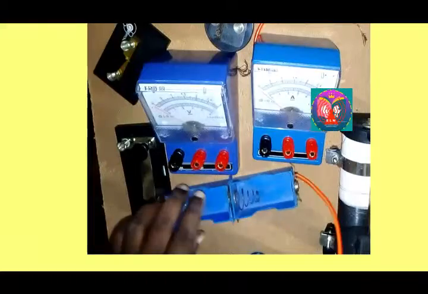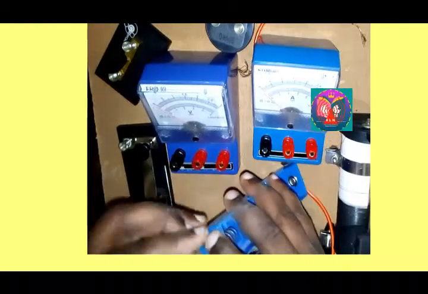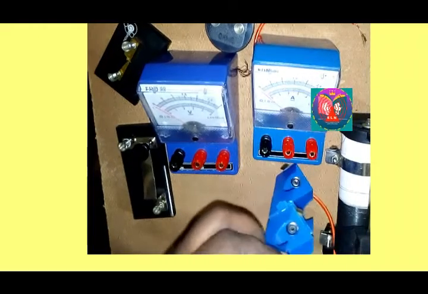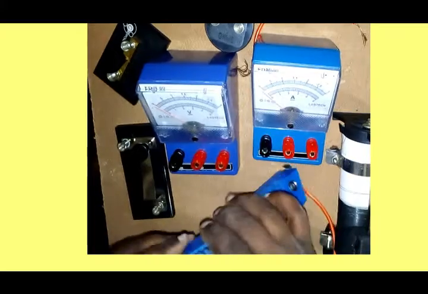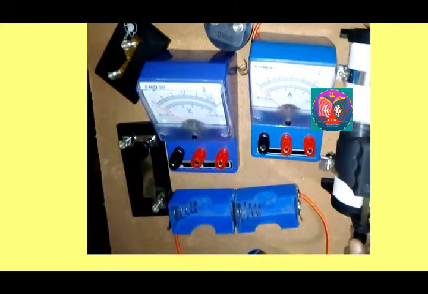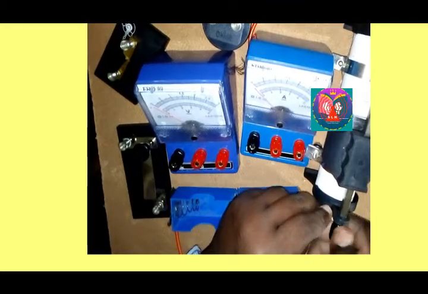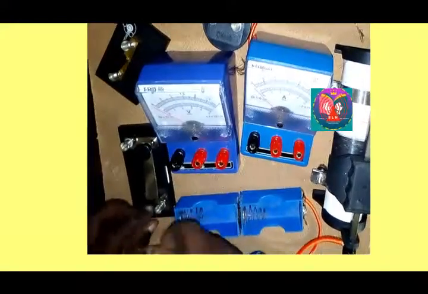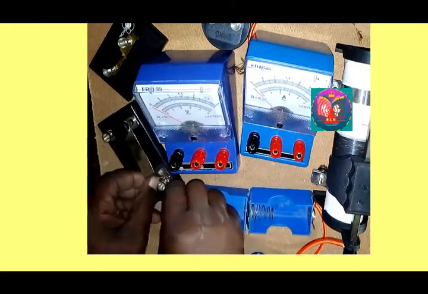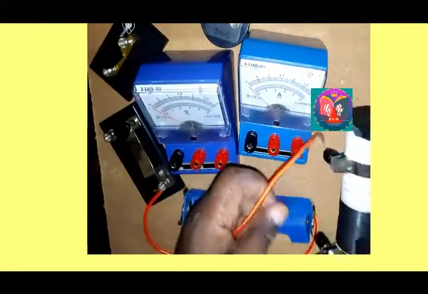We proceed with our connection. You take another wire and connect to this terminal. Put another wire to this terminal.